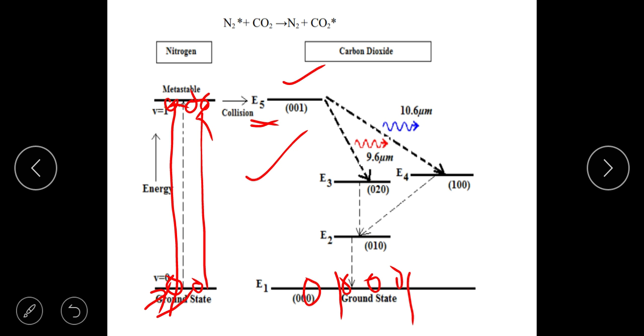Let me repeat once again. As the discharge is initiated, there is a process of ionization, and electrons move towards the positive electrode, and in that process they end up colliding with N2 and CO2. These N2 molecules absorb that energy and go to the higher state. This is a metastable state, and by definition a metastable state is a state where the atoms will remain longer, right?